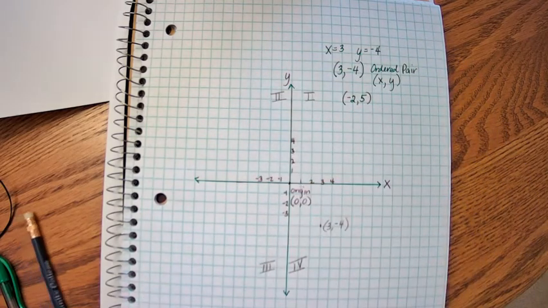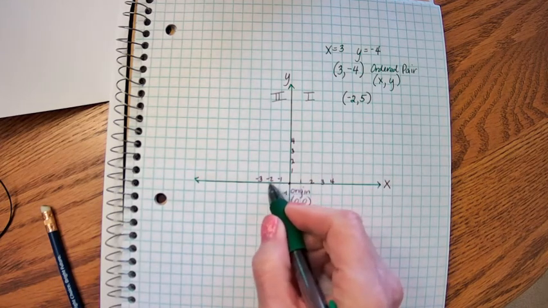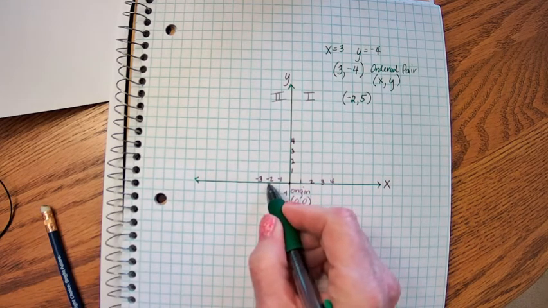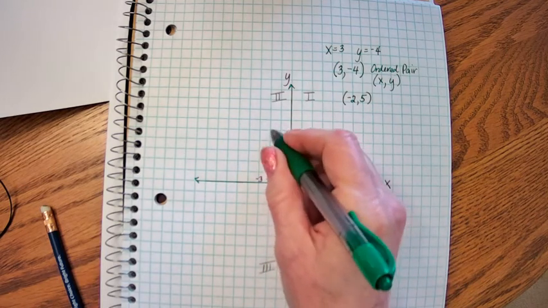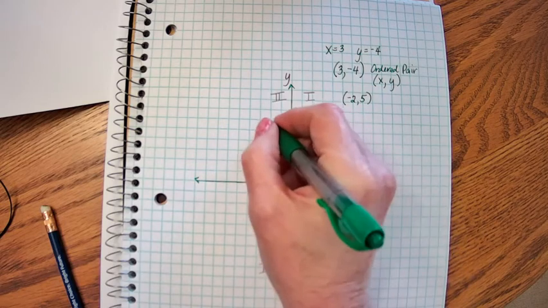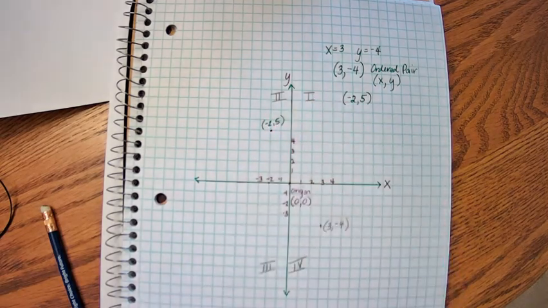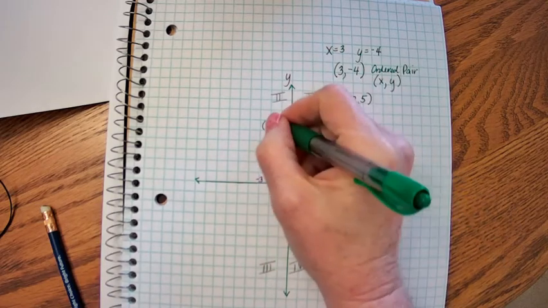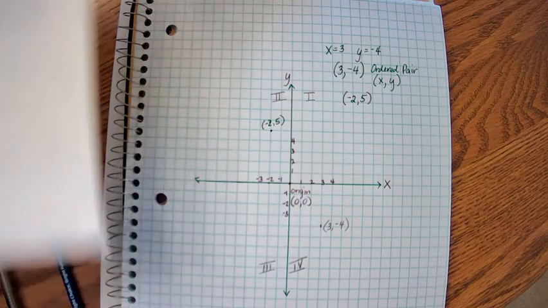Let's say we wanted to graph the point negative 2, 5. X is negative 2, 1, 2. And y is positive 5, up 5, 1, 2, 3, 4, 5. Right there, that point represents the ordered pair negative 2, 5, where x is negative 2 and y is 5.